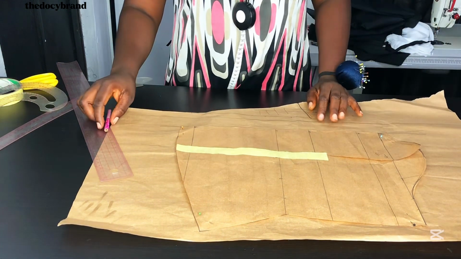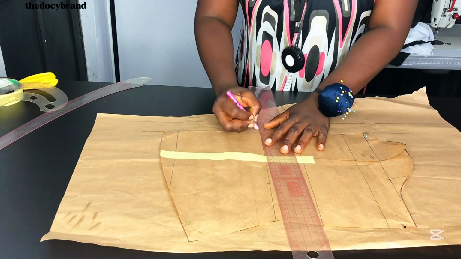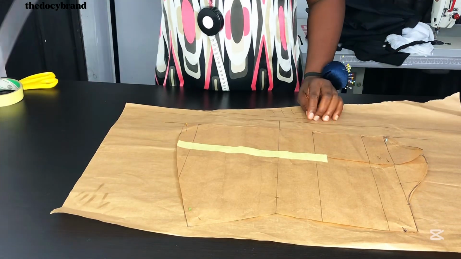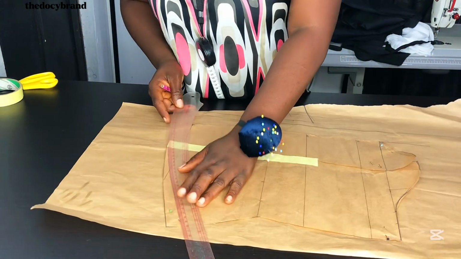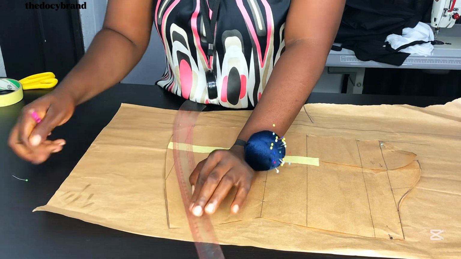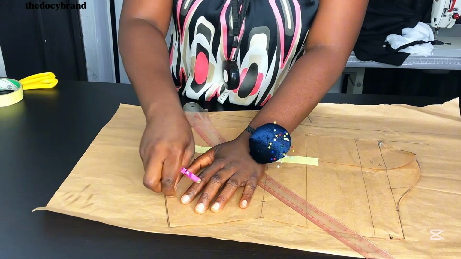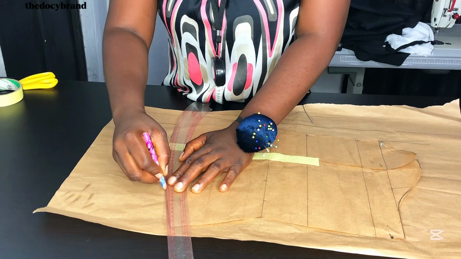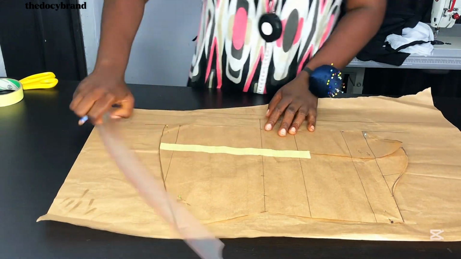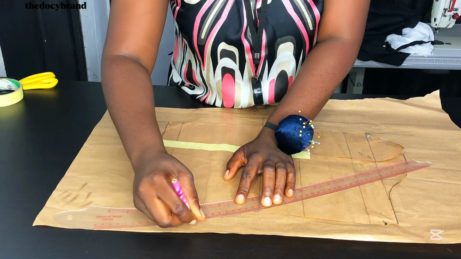So after pinning it down, at this waistline, I'll just go ahead and do a straight line out. I'll draw out all these connections here, that is, trace them out. So I'll come back to this place to trace it also.